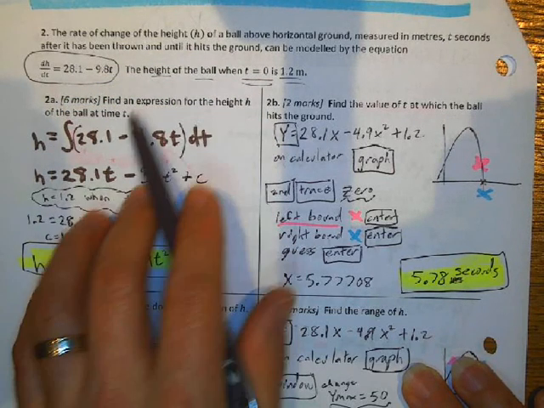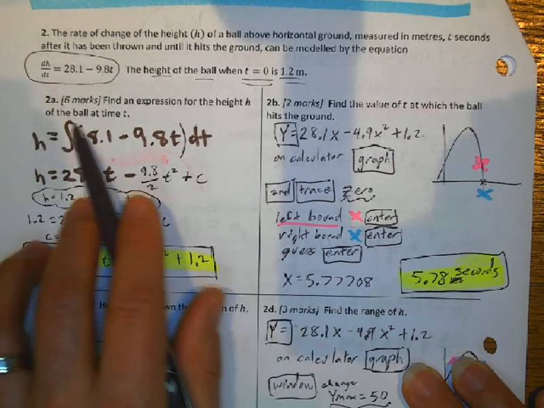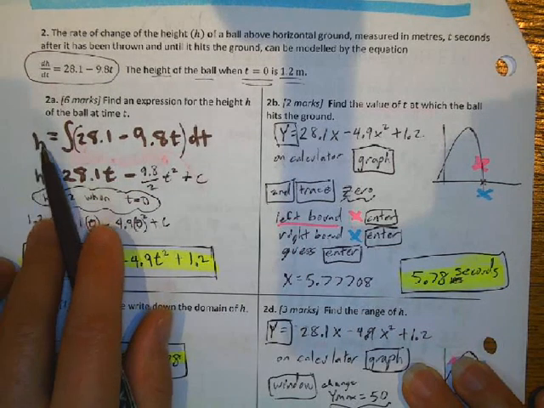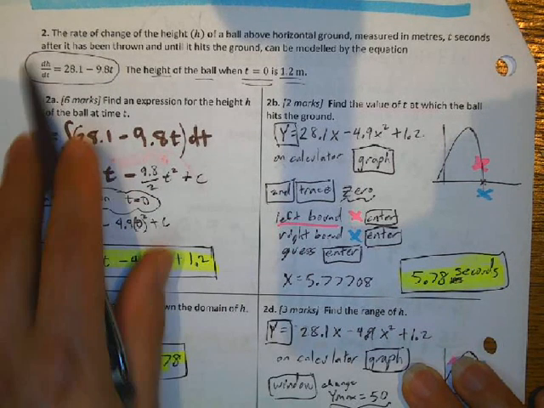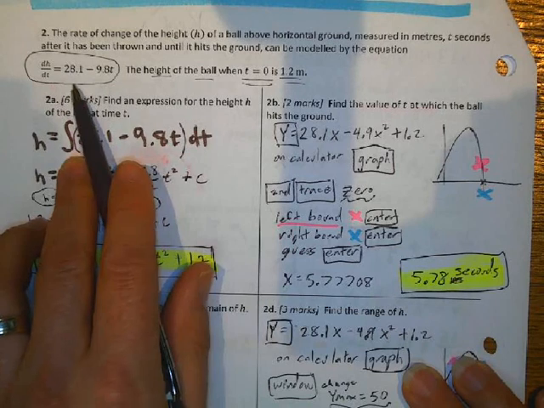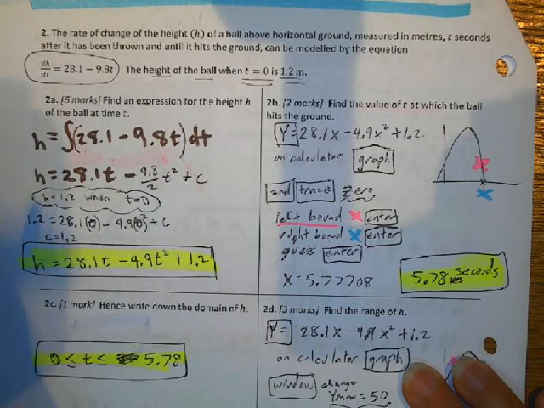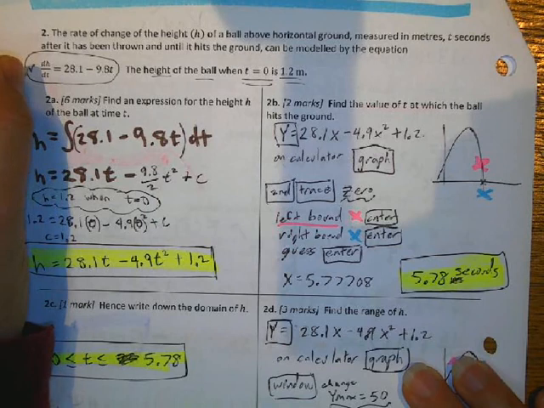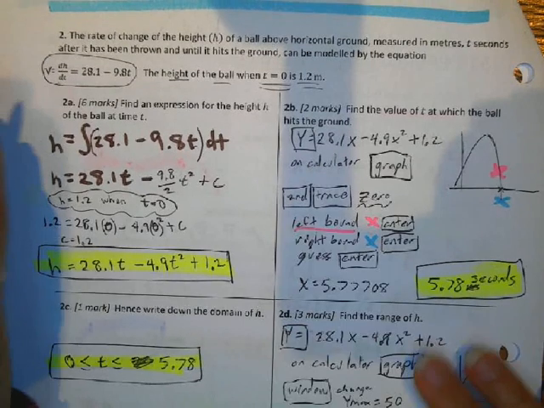Find an expression for the height of the ball. So to figure out the expression of the height, we have to take the antiderivative of our velocity function, because the change of height with respect to time is velocity. Okay, this here is velocity.